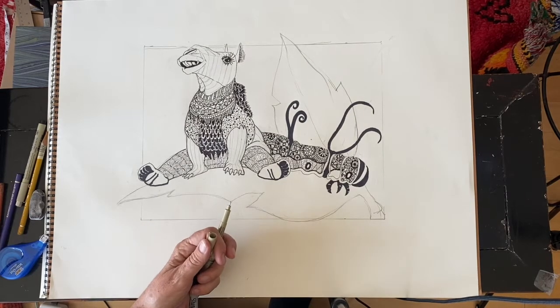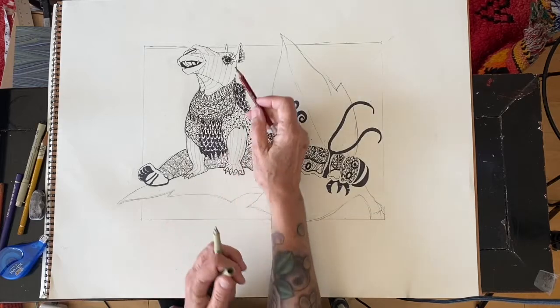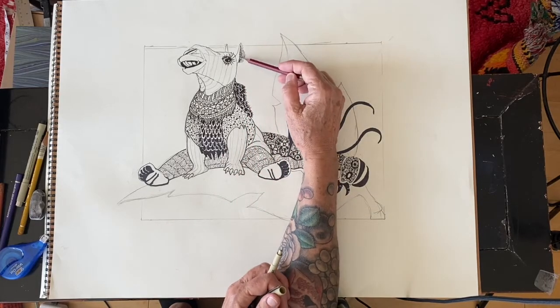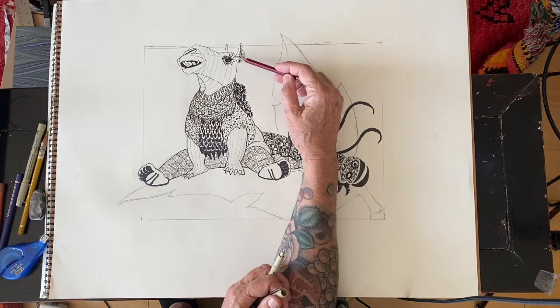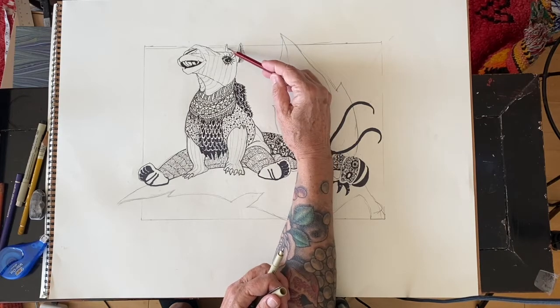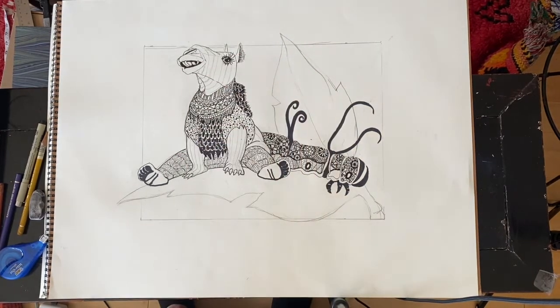Not quite sure what I'm going to do with the lips yet. I did a little bit on the ear. I have some stippling and a few hash marks across here, but I've got to decide what to do with the ears in through there.